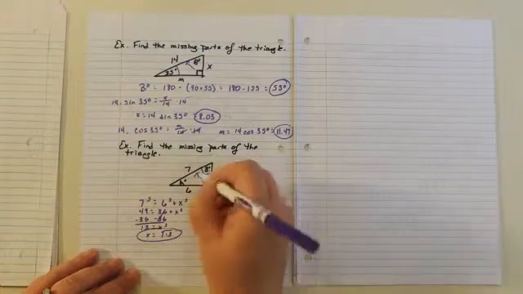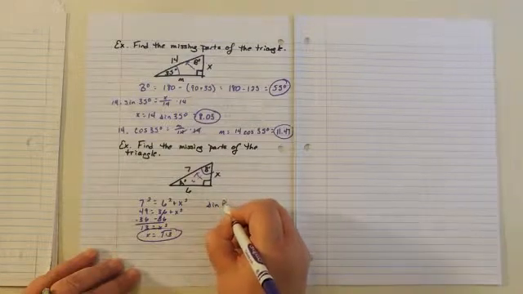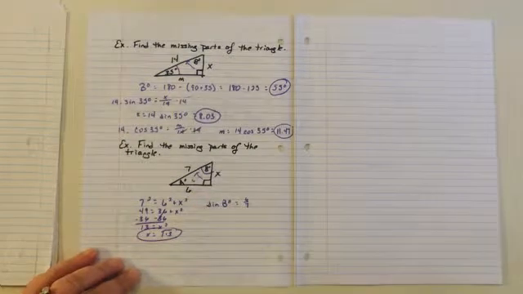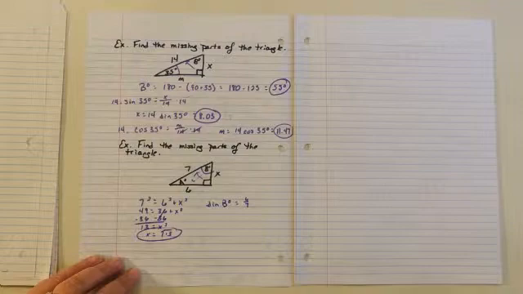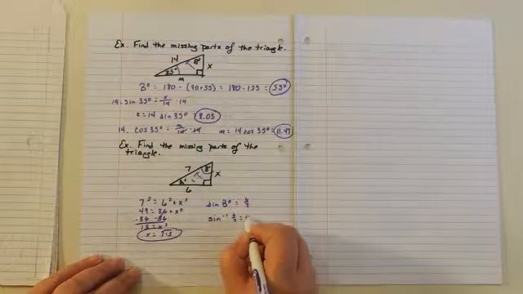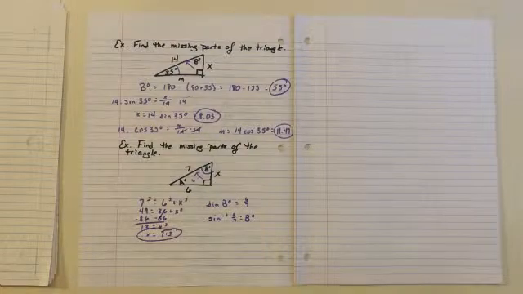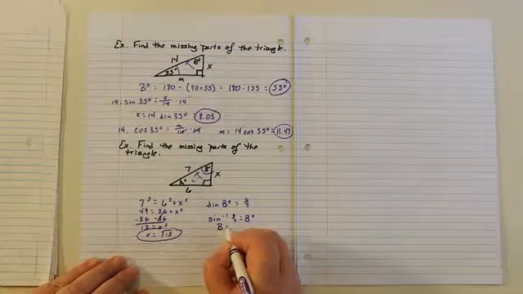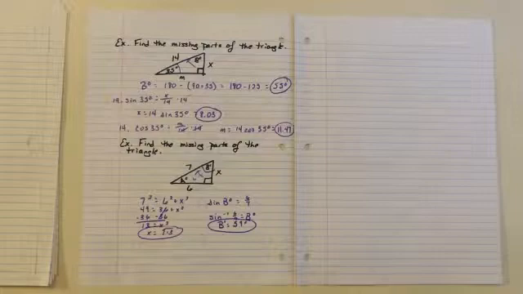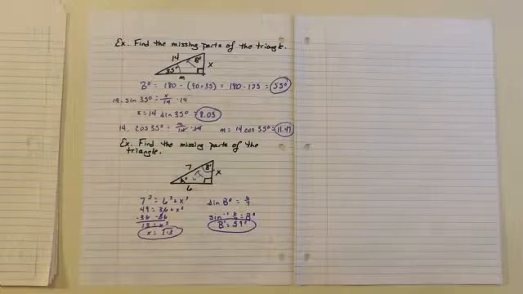So here is b. The opposite of b is 6, and the hypotenuse is 7. So the sine of b is going to equal 6 over 7. It's the opposite over the hypotenuse. That means that the inverse sine of 6/7 equals b degrees. You punch this into your calculator, and you're going to get b equals 59 degrees. Okay, it actually equals 58.99728, but that's going to round up to 59.0.